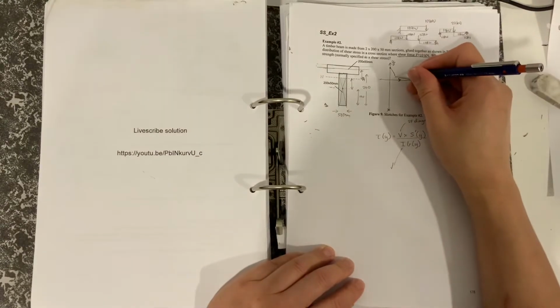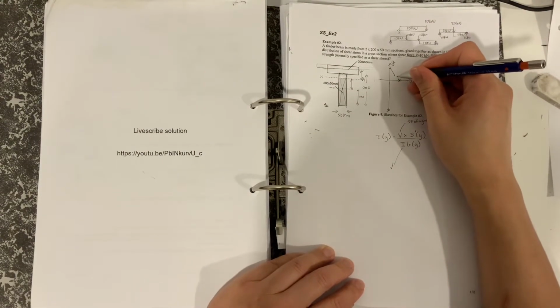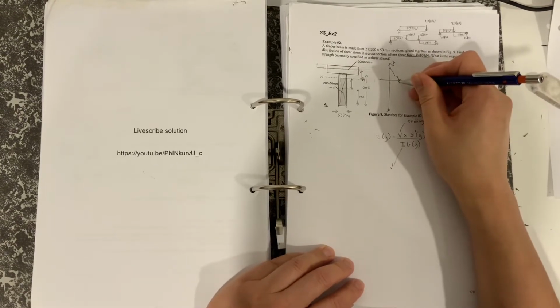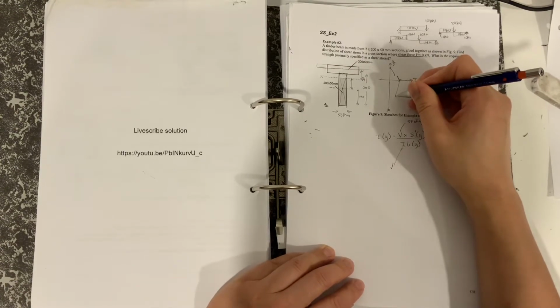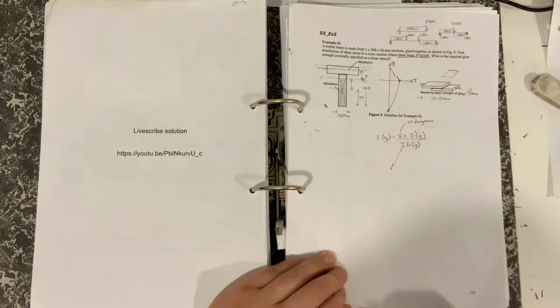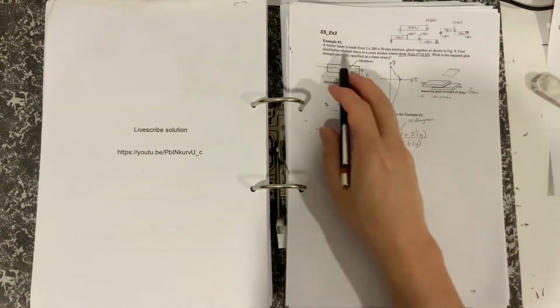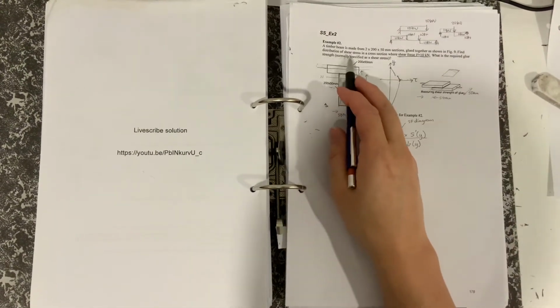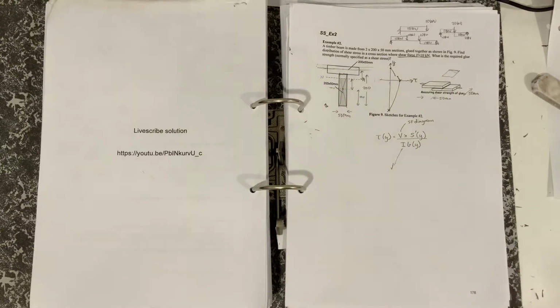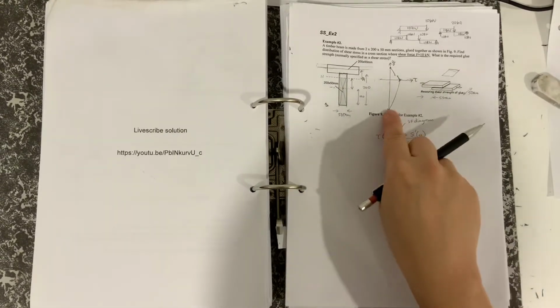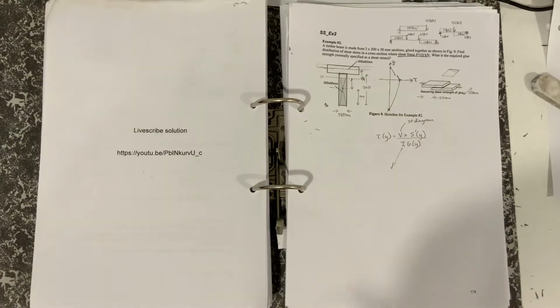So take that down there. A hair's breadth down the glue, it would be like that, and then that would go down to 0 in a parabolic shape. So when it says find the distribution of shear stress in a cross section, that's what I would expect it to be.